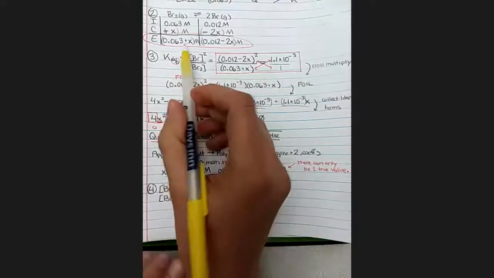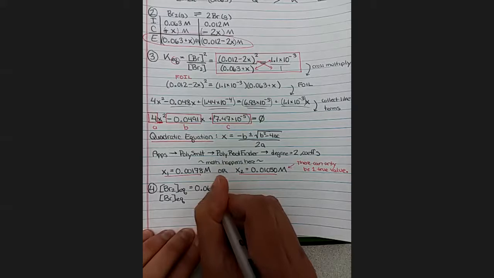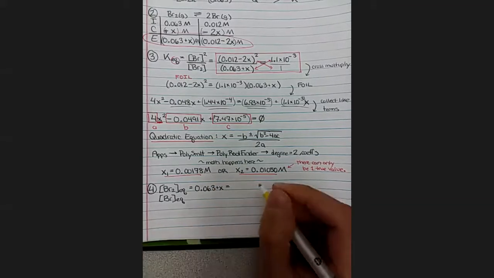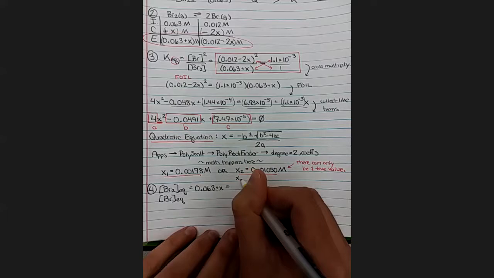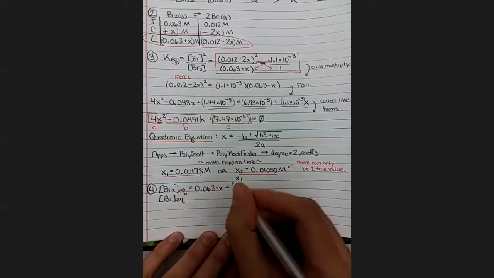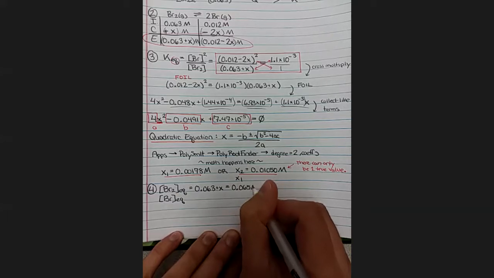So this is our value for Br2 at equilibrium. It's 0.063 plus X. So we'll need to plug in both the values to see which one is going to make sense. So if we plug in X1, the 0.0078, we're going to get 0.065 molar.